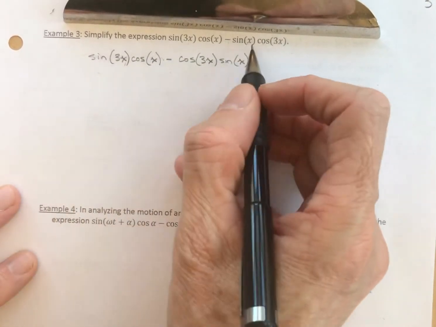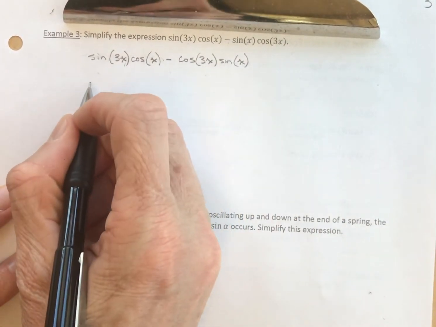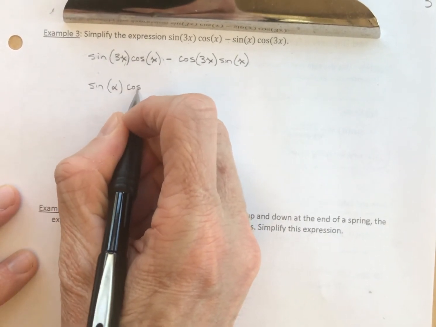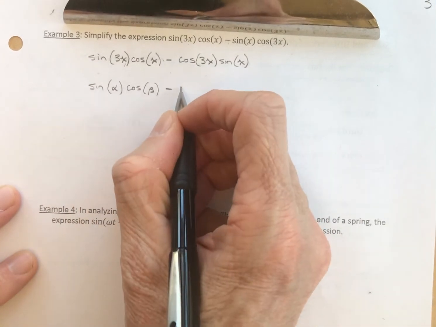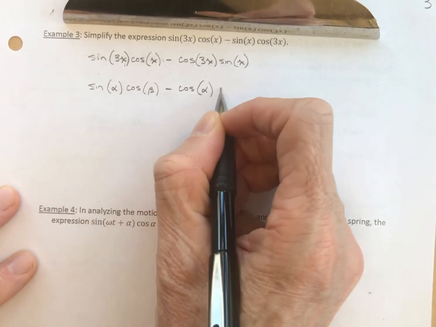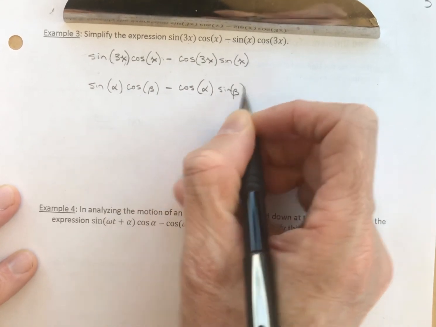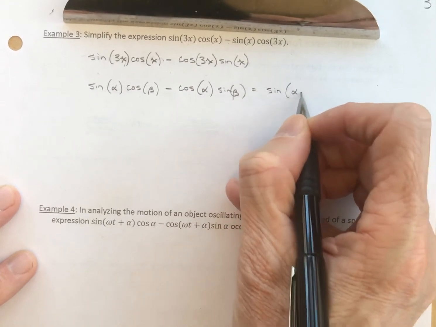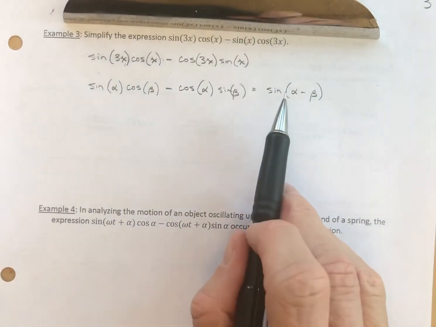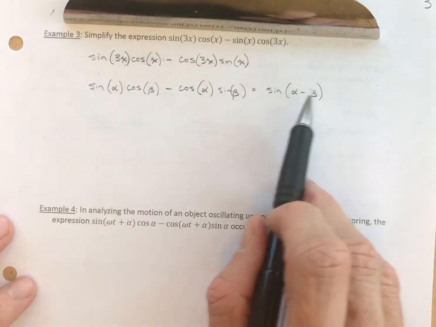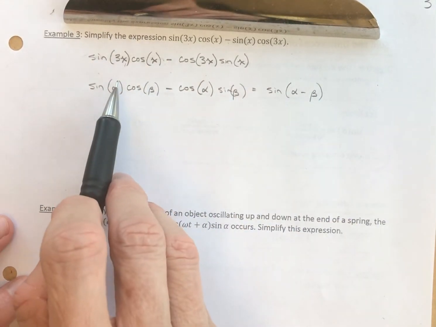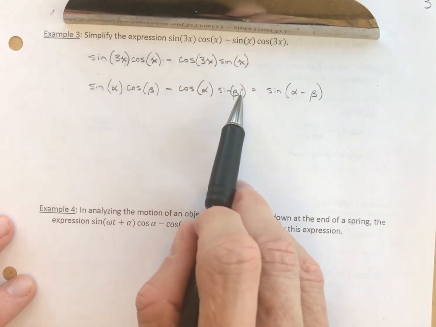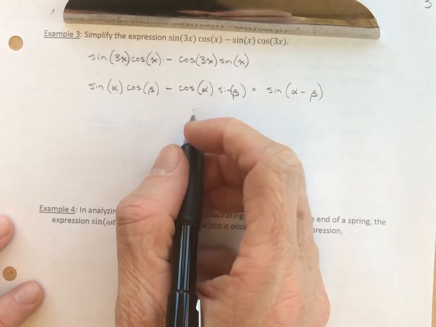Okay, now we say, we switch this and we have a familiar look to us that says the sine of alpha times the cosine of beta minus the cosine of alpha times the sine of beta is equal to the sine of alpha minus beta. So we took our sine of alpha minus beta, we wrote this formula kind of in the backwards direction, and we see that it matches up. Alpha is 3x, beta is x, and we can say, well, hang on a second.